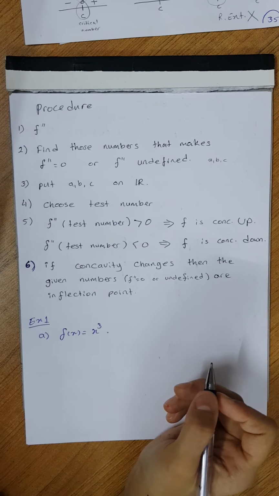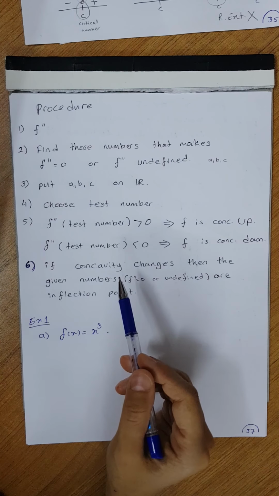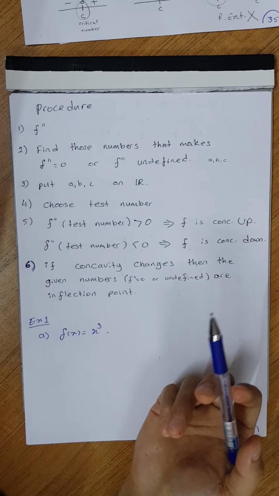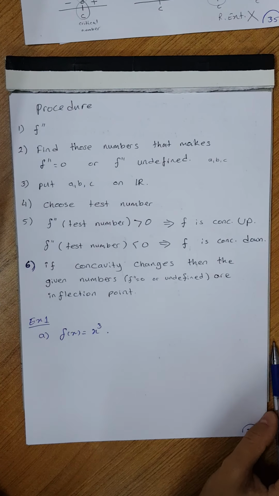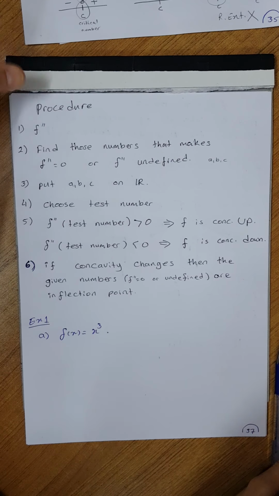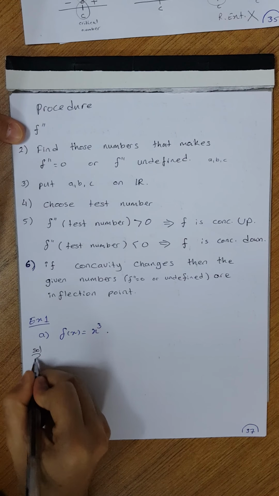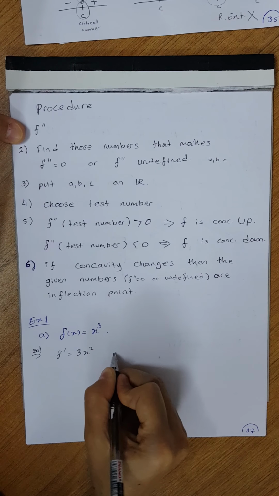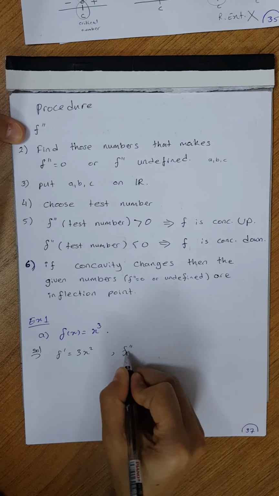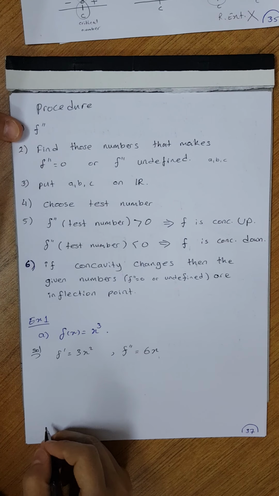We will check the intervals of concavity for that function, whether it is concave up or concave down. For checking the concavity, in the procedure we need the second derivative. F prime is equal to 3x squared. Then the second derivative is equal to 6x.